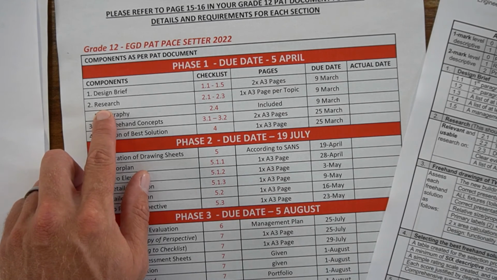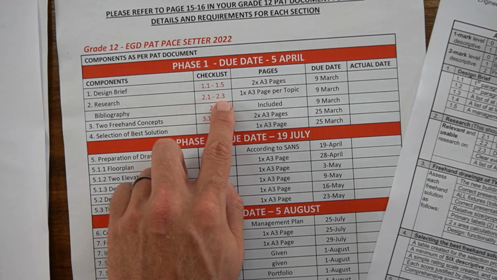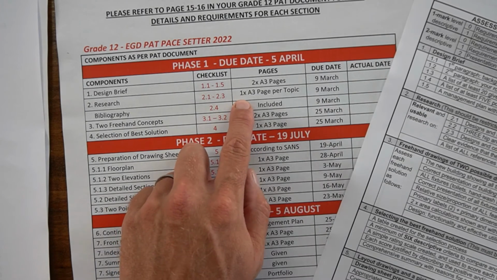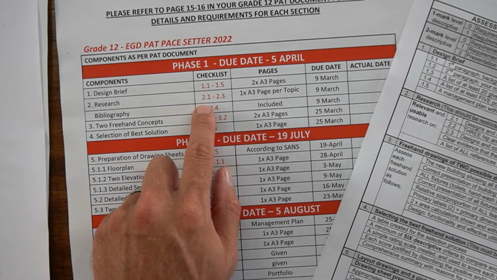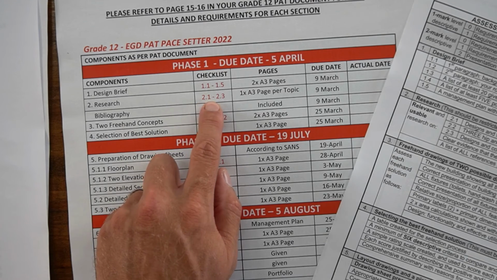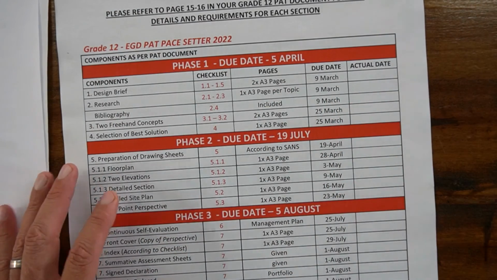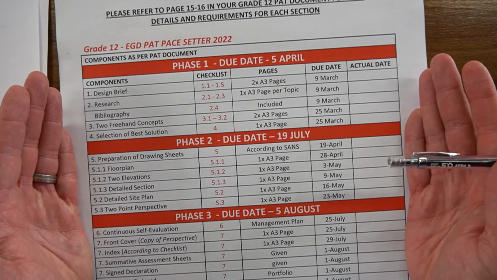The same with your research. All right, there's 2.1, 2.3, and you can see how that corresponds in this checklist. One A3 page per topic. So 2.1 will be an A3 page, 2.2, etc. And your due dates. You can adapt this, of course, according to your own school's pace.